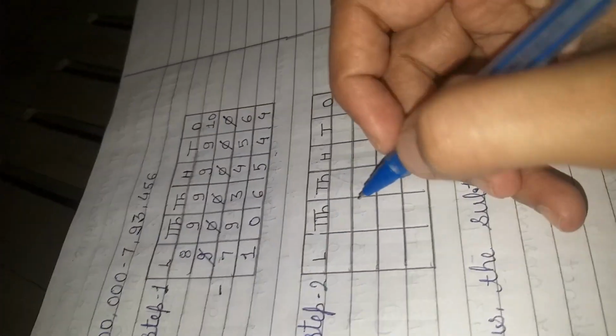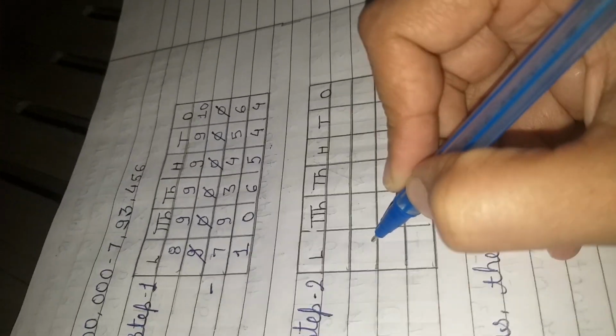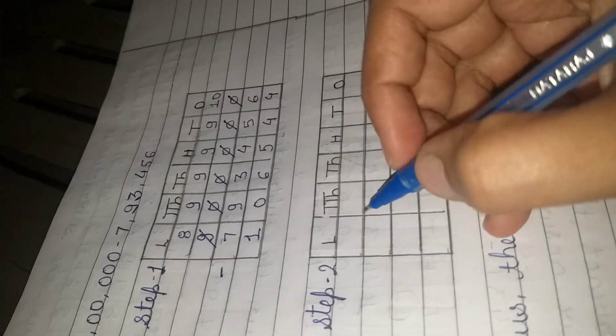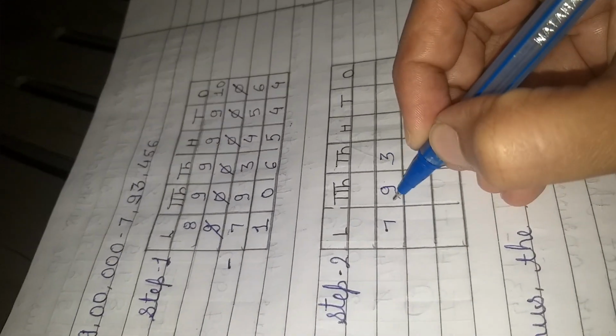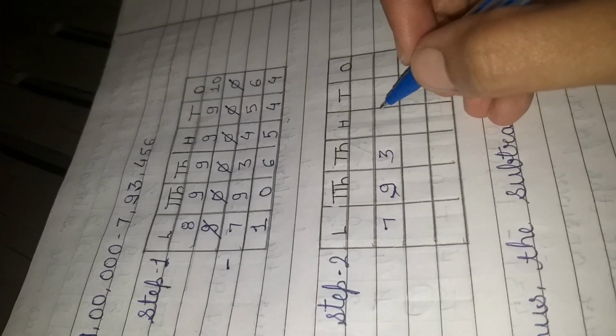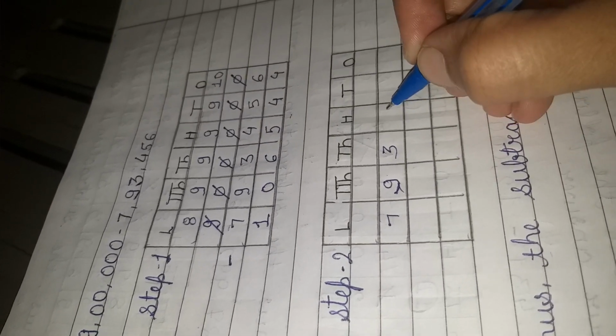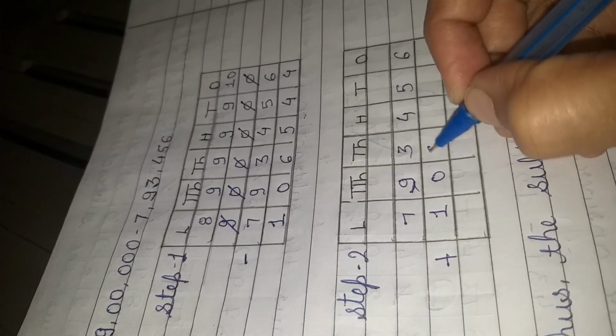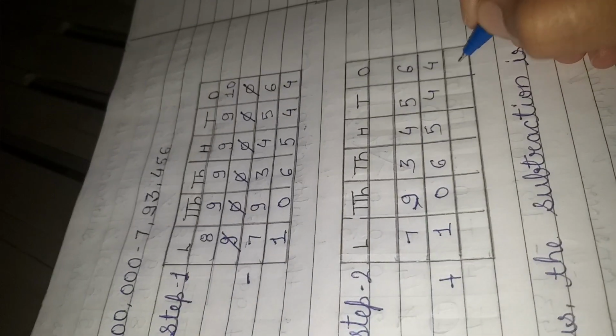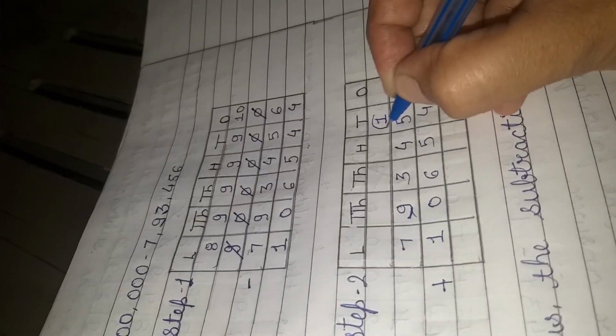Okay, so let's check whether our answer is correct or wrong. So we are going to add the second number and the difference, that is subtrahend and difference. 7,93,456 plus 1,06,544. So students, now let's add. 6 plus 4, 10, 0, 1 will be carry over.